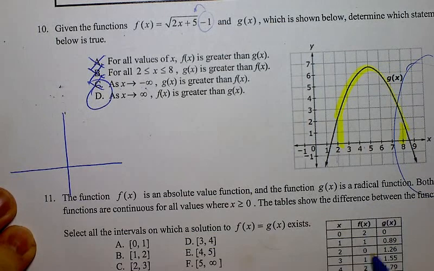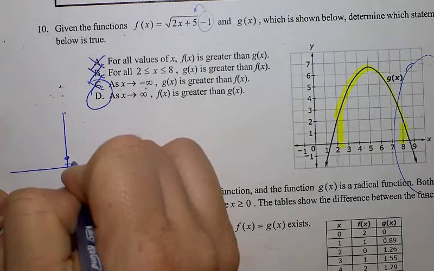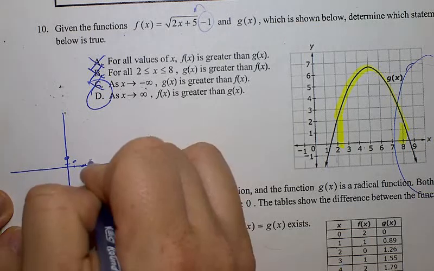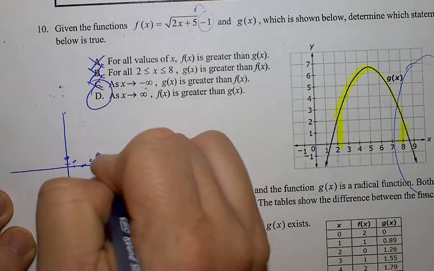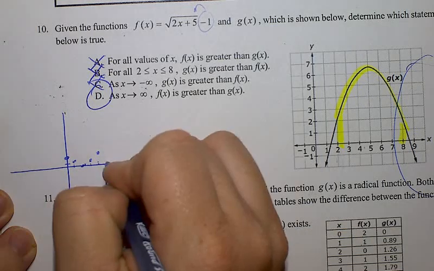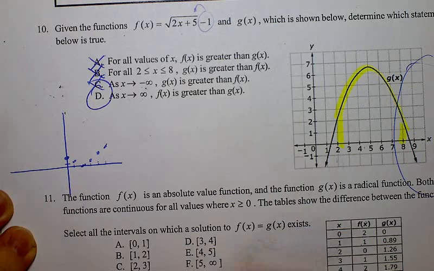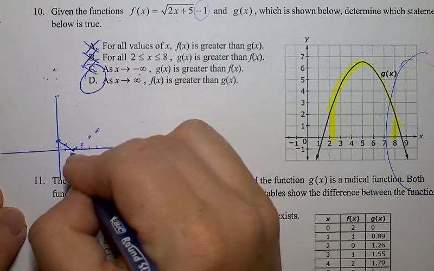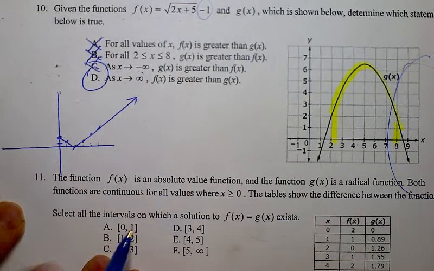I'm going to go 0, 2, and 1, 1, and 2, 0, 3, 1, 4, 2, and 5, 3. It states that f of x function is an absolute value, and I can see that. So there's f of x.